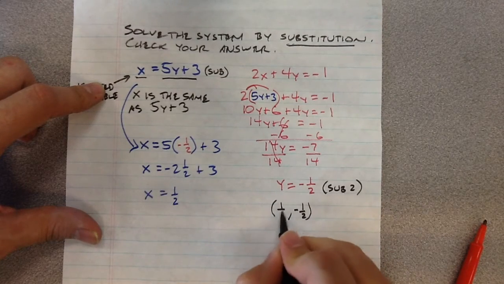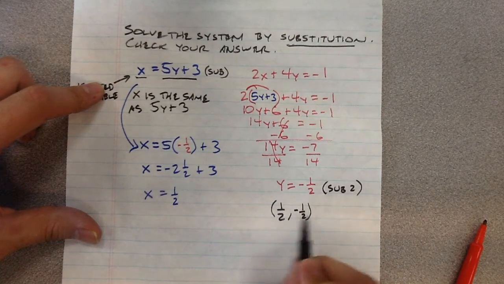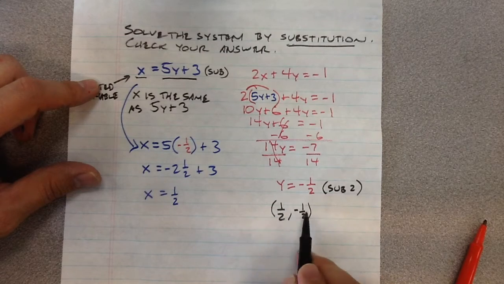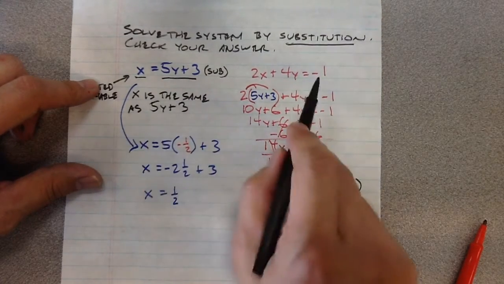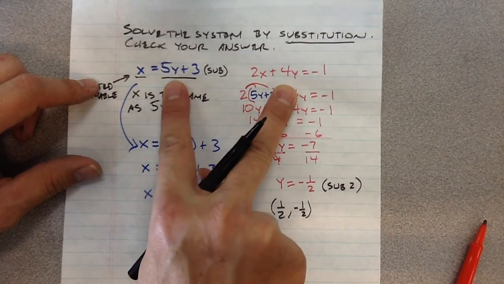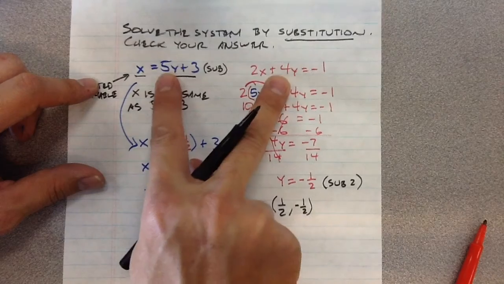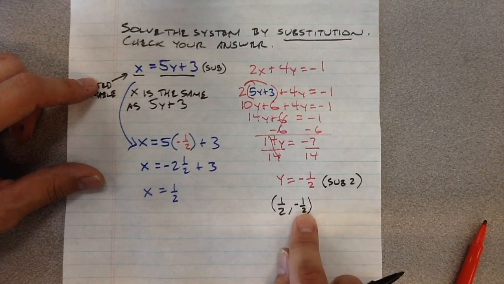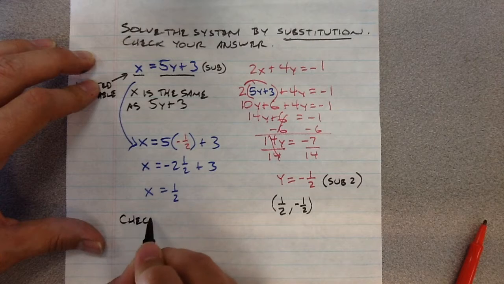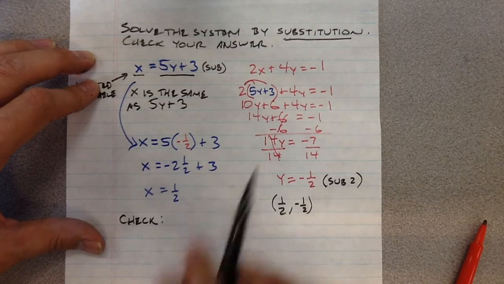All right, so there is my solution to the system. This should be the only x and y that together make this equation work and this equation work at the same time. If we were to go back to our other method of graphing, if I were to graph these two, this is where these two lines would cross. All right, so let's check our answer. It's always good to check these things because you can see how many steps it takes. Easy to make a mistake.